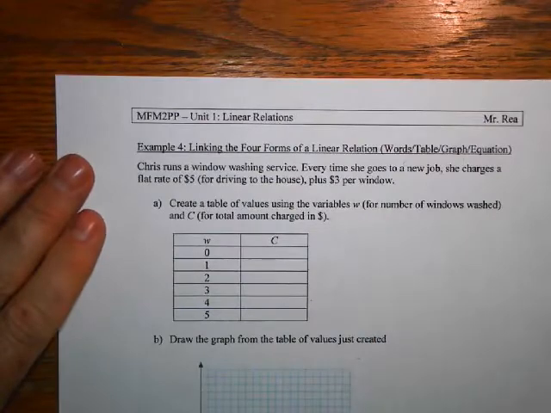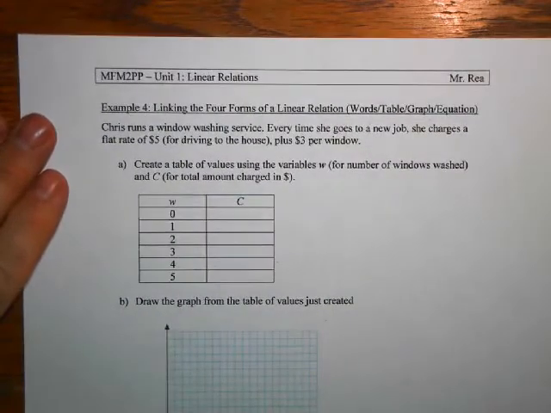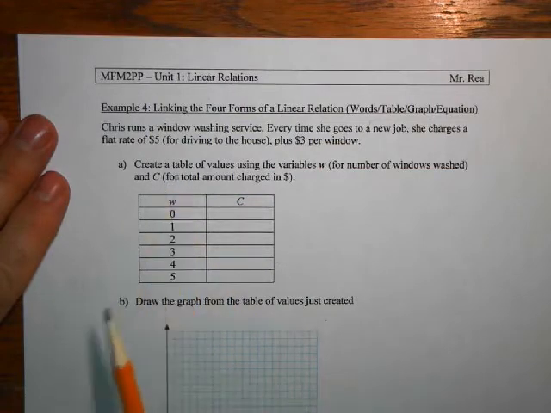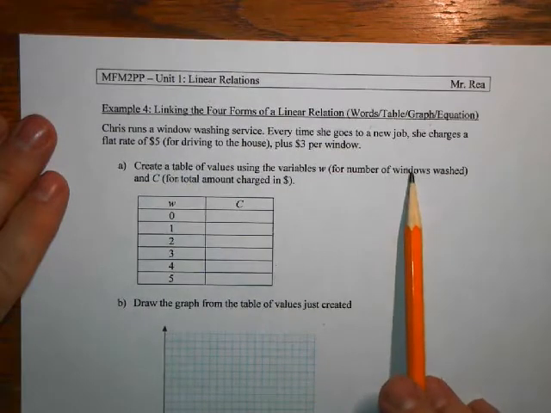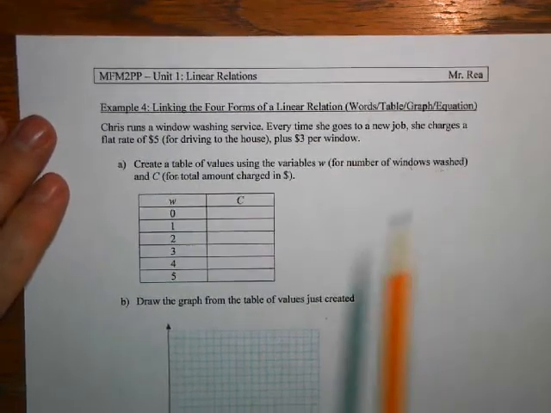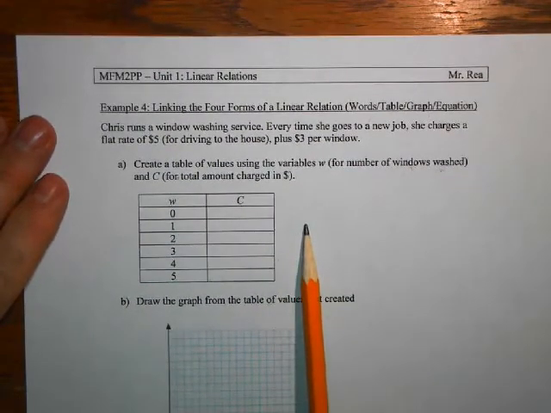Chris runs a window washing service. Every time she goes to a new job, she charges a flat rate of $5 for driving to the house, plus $3 for each window she washes. So what we want to do, part A, is create a table of values using the variables W for the number of windows washed, and C for the total amount charged in dollars.